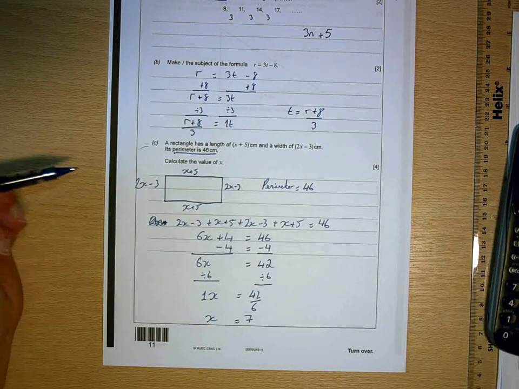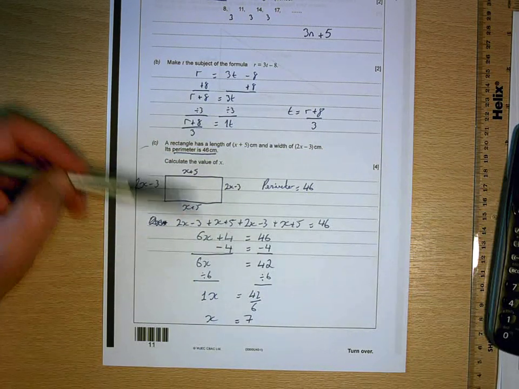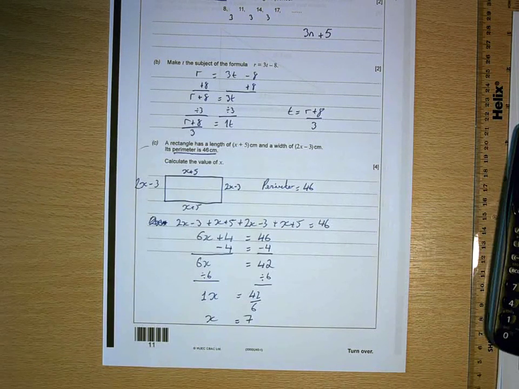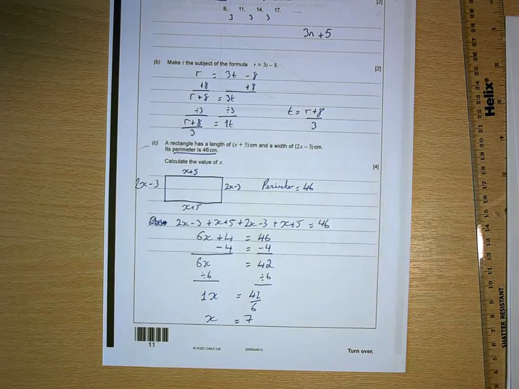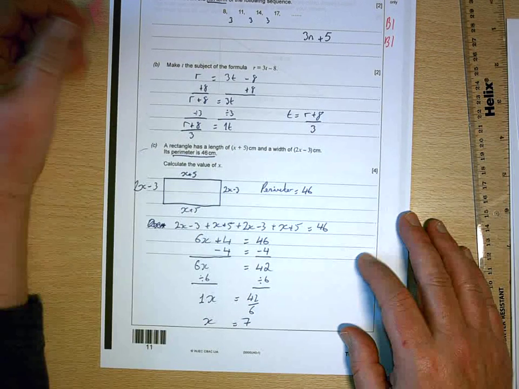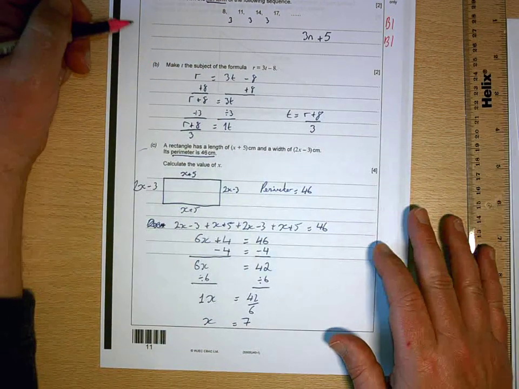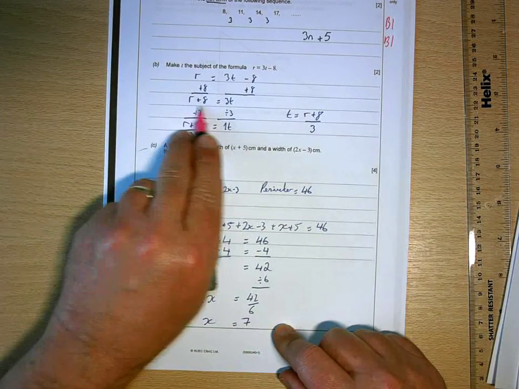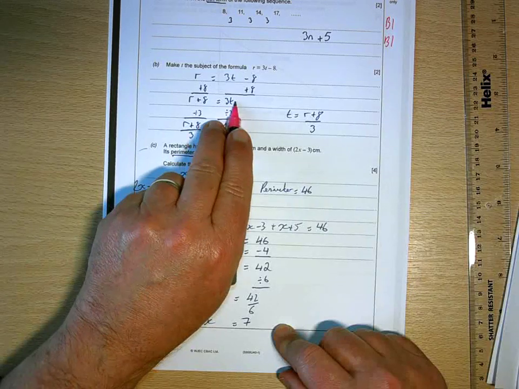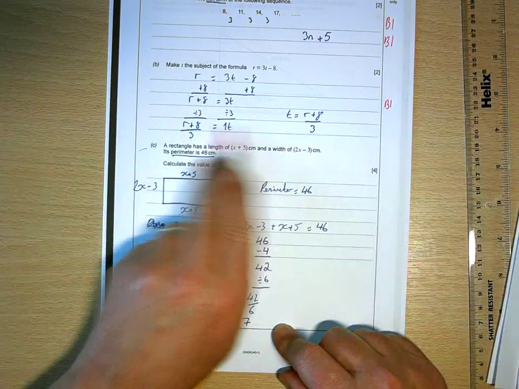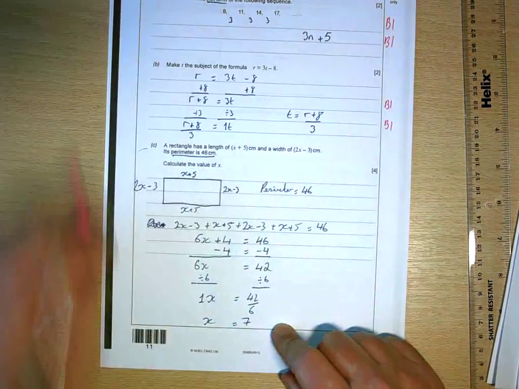So if you can solve equations, you can get 4 marks there, 2 marks there, plus the equation earlier on. You can pick up a lot of marks. Okay, so marks for that question. 1 mark for 3n, 1 mark for plus 5. For part B, 1 mark if you get it down to r plus 8 equals 3t, so your first step for isolating t, and 1 mark for your finished answer.